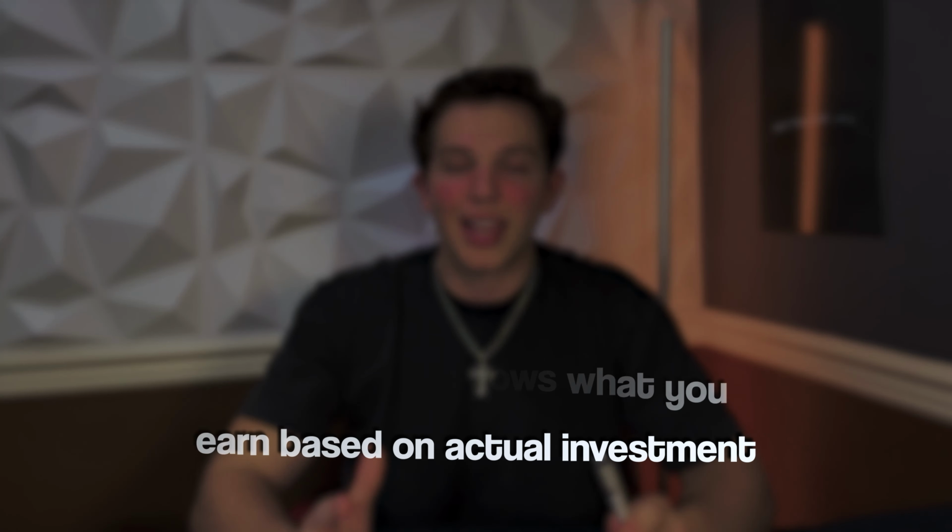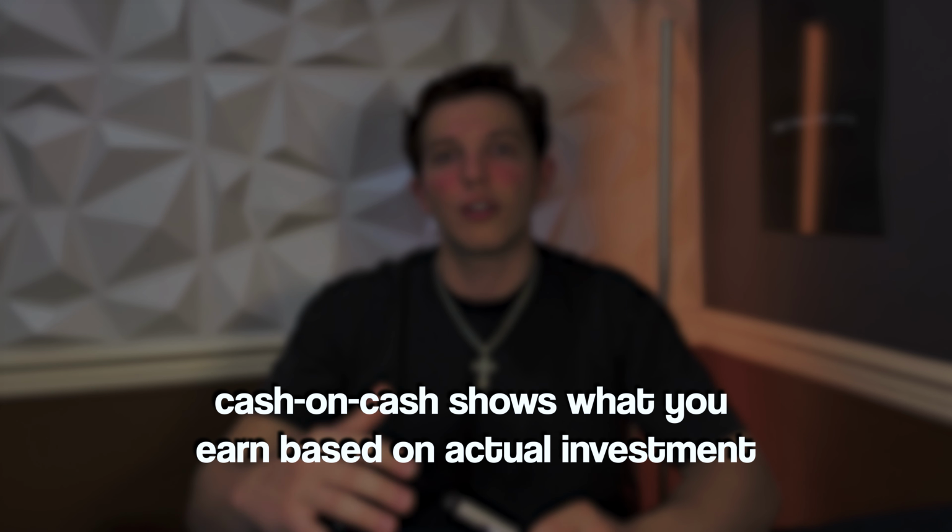Now let's move on to cash on cash return, which is honestly my favorite number. While cap rate shows what the property earns, cash on cash shows what you earn based on your actual investment. It answers the question, how hard is my money working for me every single year? The formula is simple for cash on cash return. It equals annual cash flow divided by total cash invested.